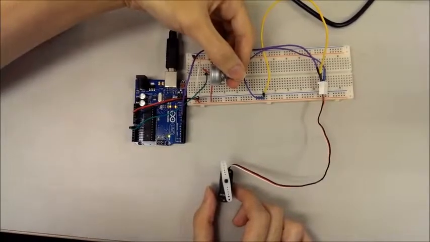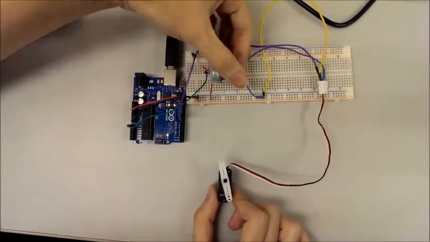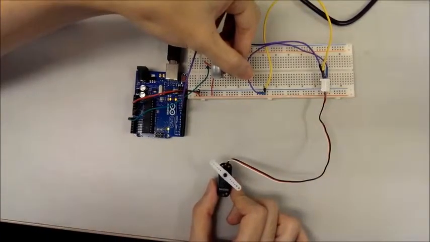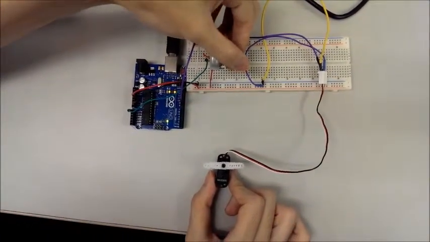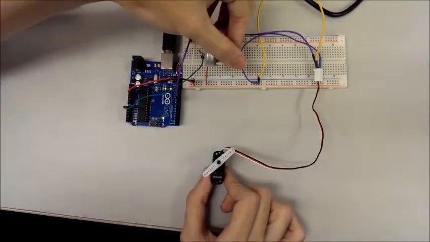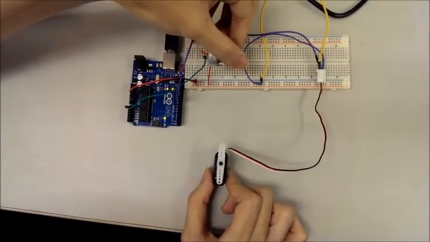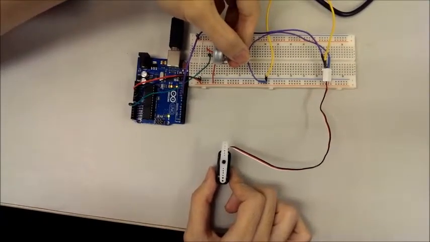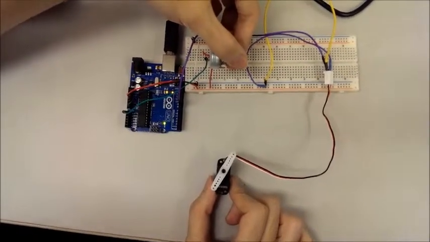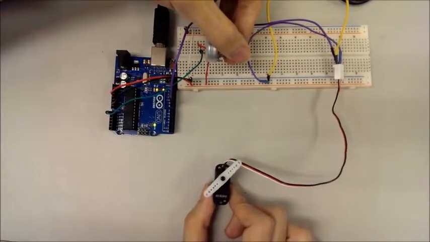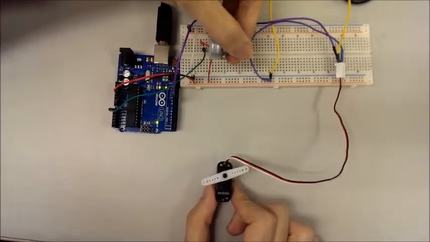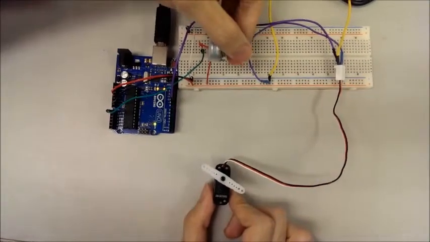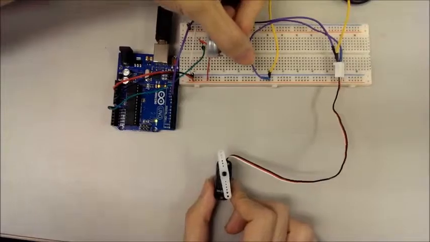I rotate the potentiometer to be high. You can see that the servo motor will rotate to 180 degrees. And if I rotate in the opposite direction to a lower value, you can see that the servo motor will rotate in the opposite direction to 0 degrees.